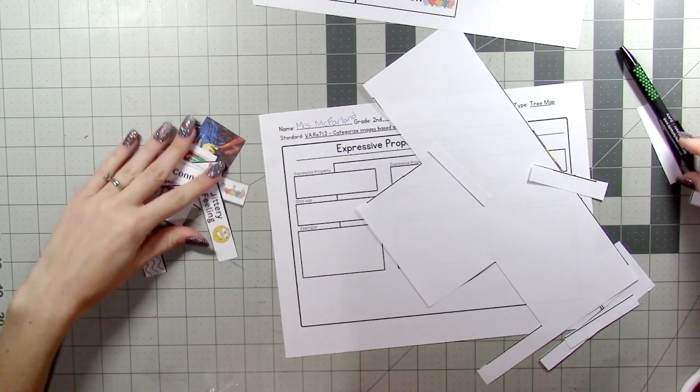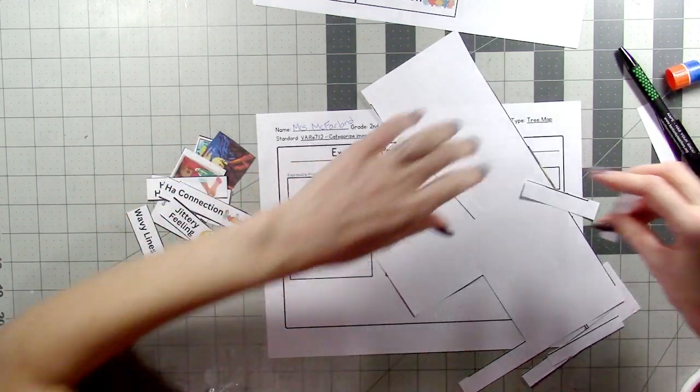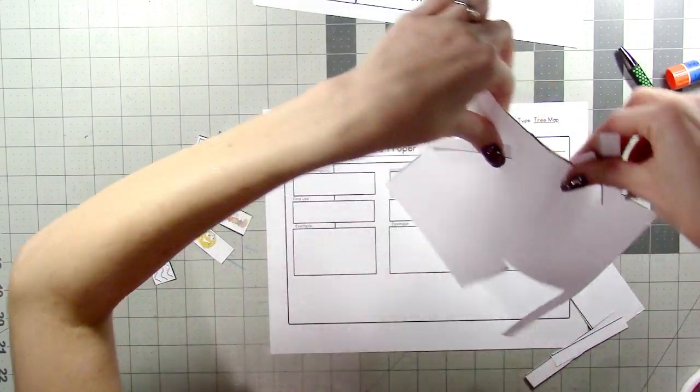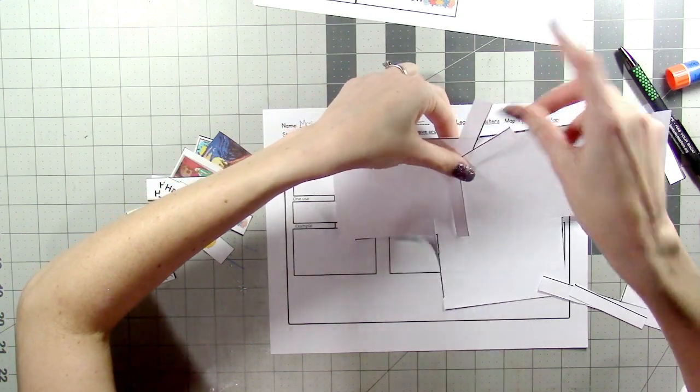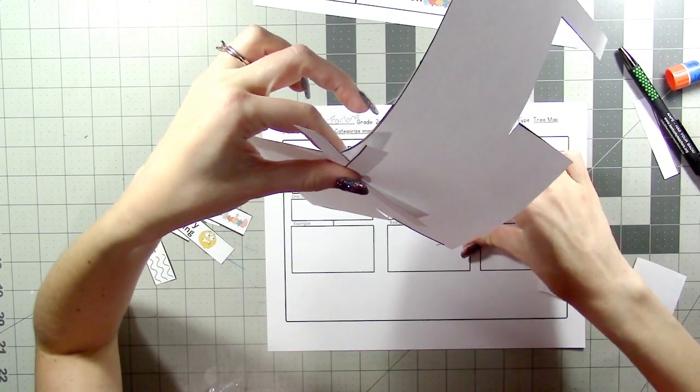And now that we've all cut out the pieces to our tree map, if you are the alligator, you can throw all the little trash away in the little trash can at your supply station. I will recycle that later.